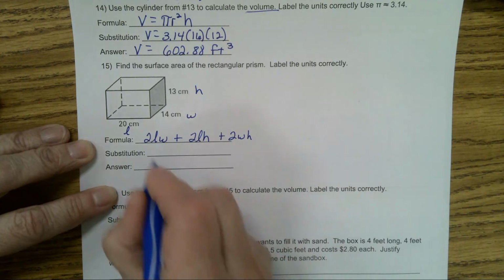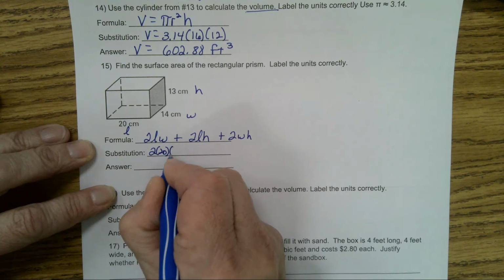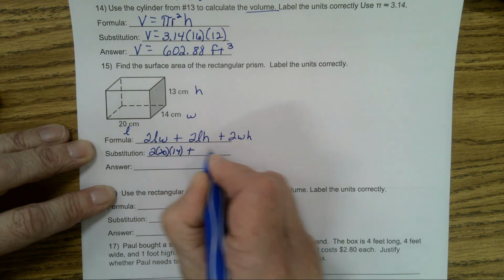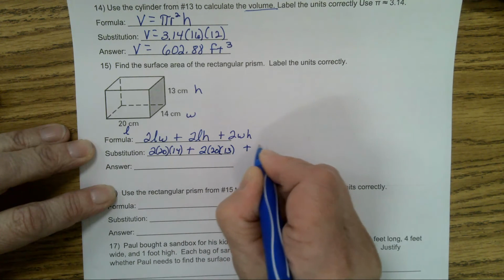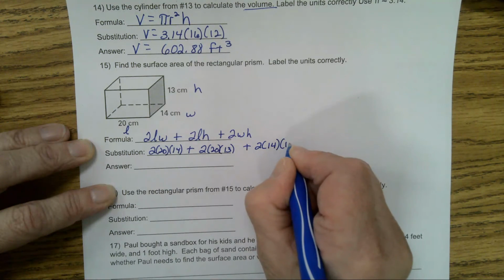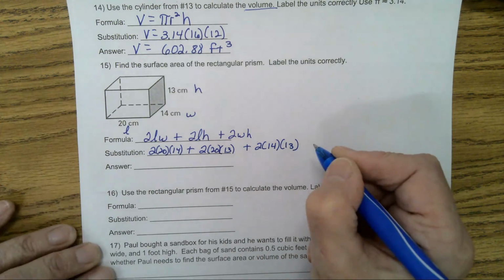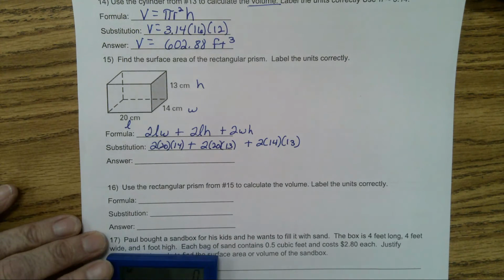So I have 2 times 20 times 14 plus 2 times 20 times 13 plus 2 times 14 times 13. Be careful when you put the numbers in the calculator to make sure you get the right thing.